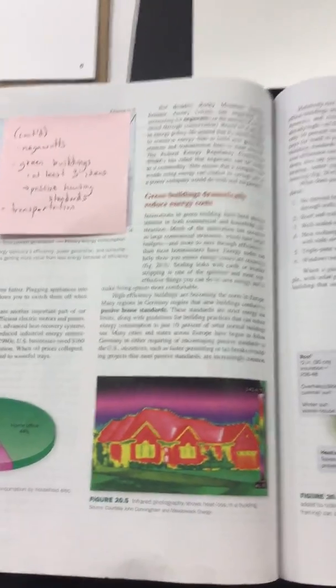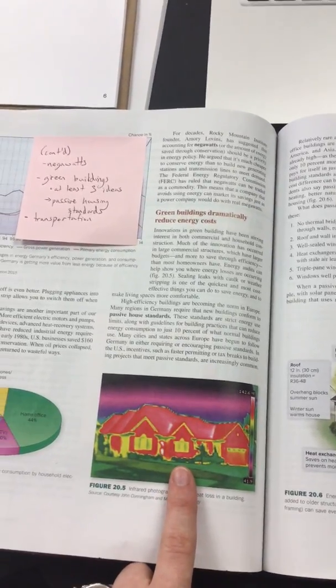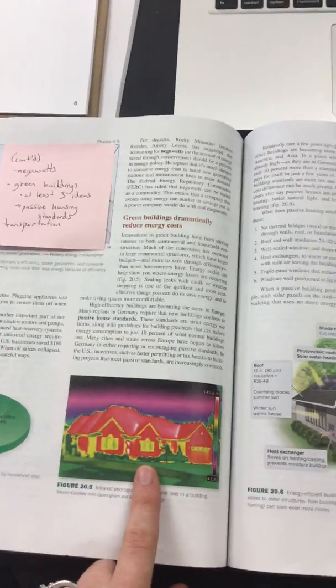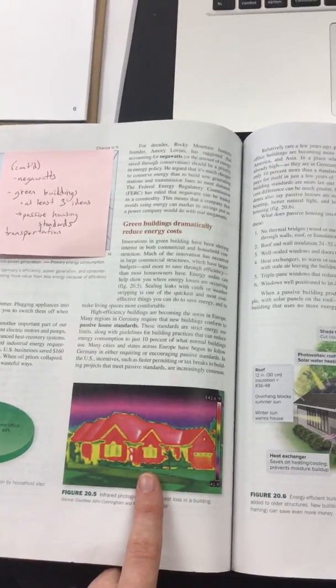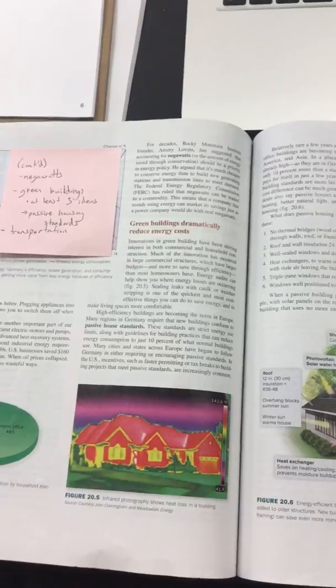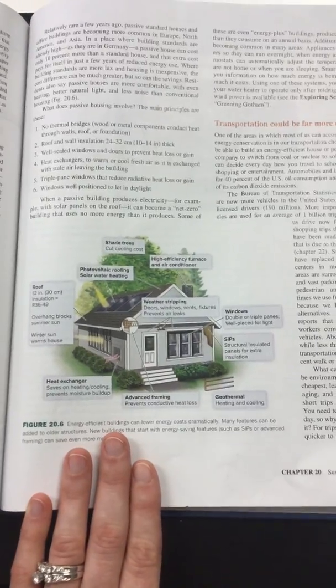Okay. This picture is kind of interesting. It shows where heat gets lost from in a house. There's a lot of heat stored in houses because of how they're designed. Some things will build up heat and then release it slowly. Houses tend to do that. These are all examples of passive housing, things that can be implemented.